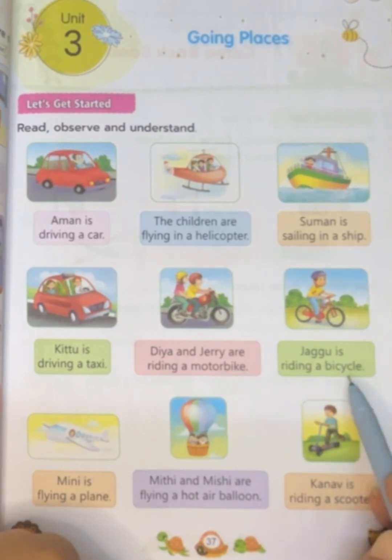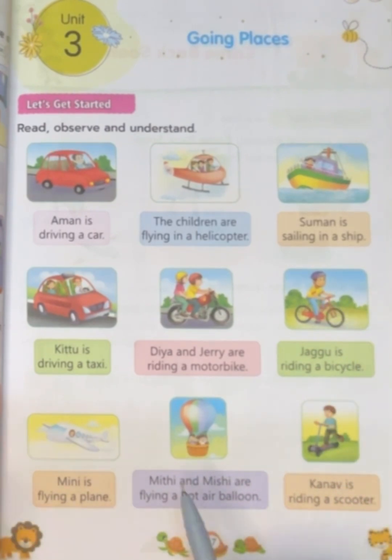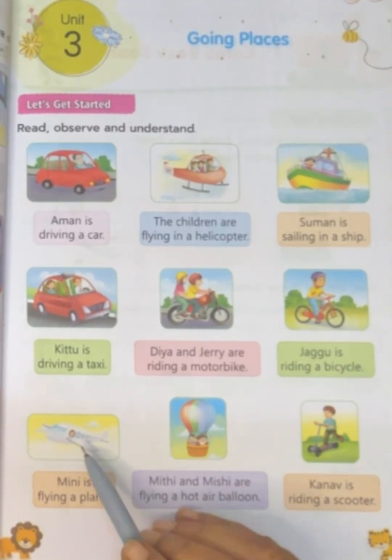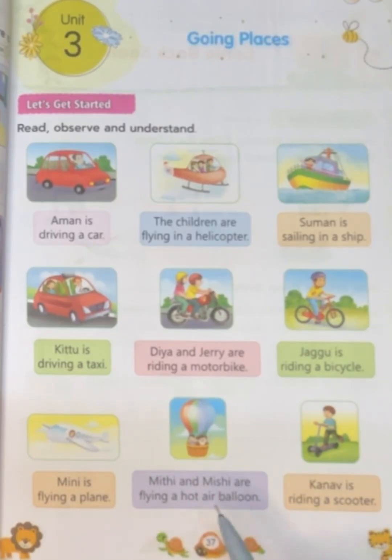Jagu is riding a bicycle. Look at Jagu, he's wearing a helmet and riding a bicycle. Minnie is flying a plane. Oh, Minnie must be a pilot. She's flying a plane. Mithi and Mishi are flying a hot air balloon, children. You've seen this in pictures or in movies. Kanav is riding a scooter.